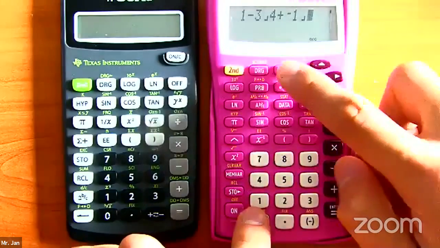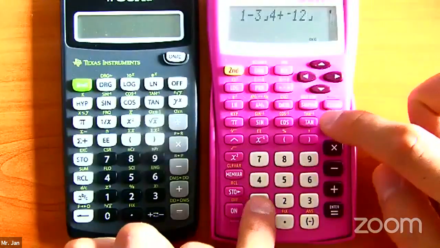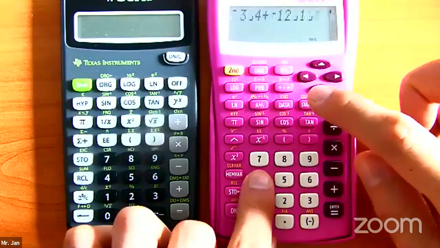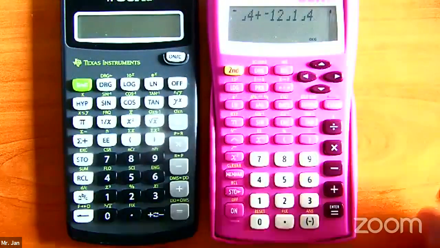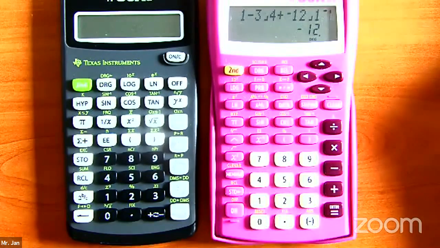Oops, it's not 12 yet. 12 whole, 1 over 4th. Okay, so all you got to do is you just need to type the numbers and hit enter. You're going to end up with 12. Looks like, is it 12? Yes, it is a negative 12.